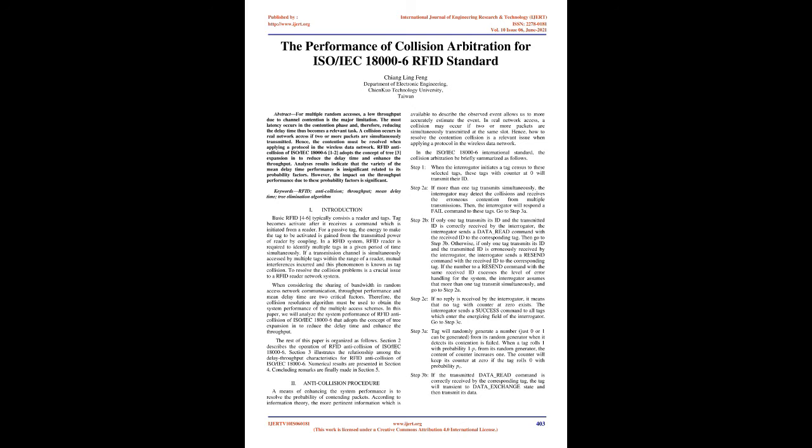Step 1. When the interrogator initiates a tag census to these selected tags, these tags with counter at 0 will transmit their ID. Step 2a. If more than one tag transmits simultaneously, the interrogator may detect the collisions and receives the erroneous contention from multiple transmissions. Then, the interrogator will respond a fail command to these tags. Go to Step 3a.